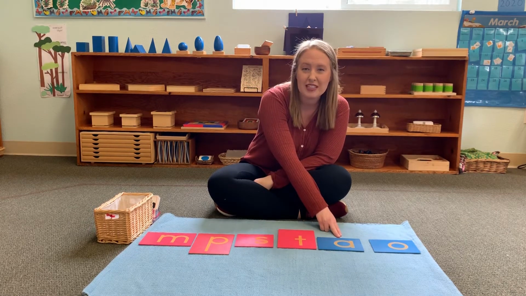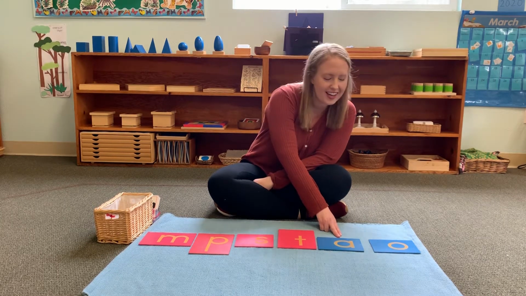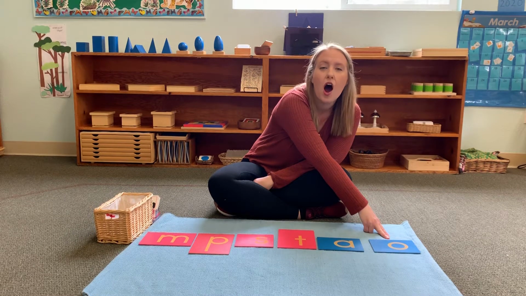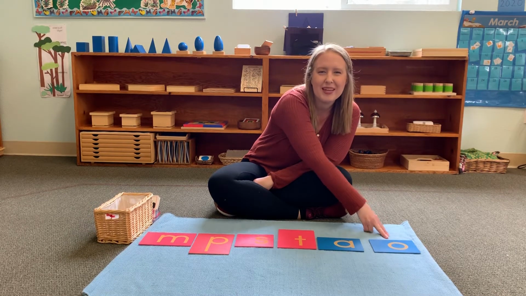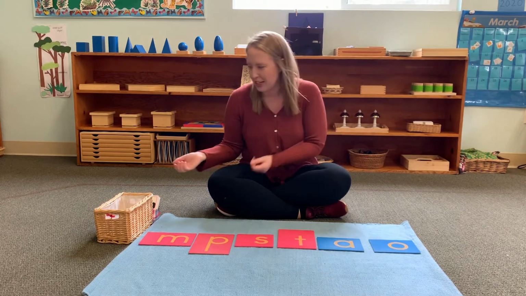Very good. A represents the sound Ah. Can you say it with me? Ah. Very good. Our last letter is O. O represents the sound Ah. Can you say it with me? Ah. Very good. Let's find our pictures.